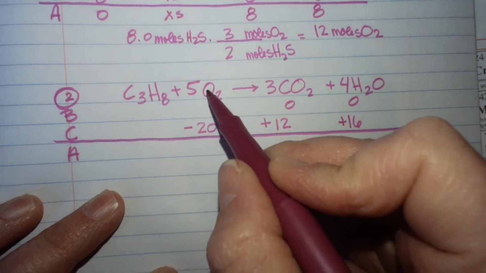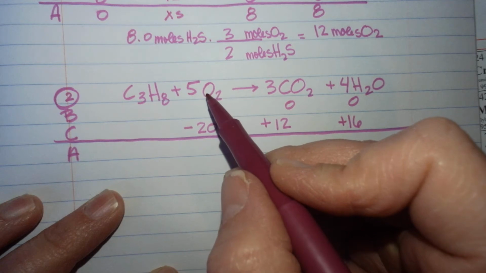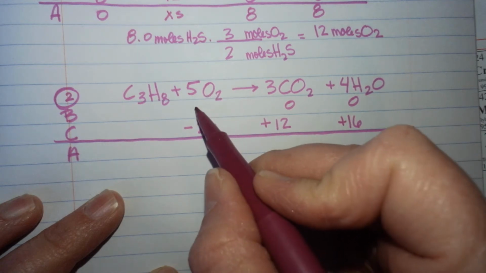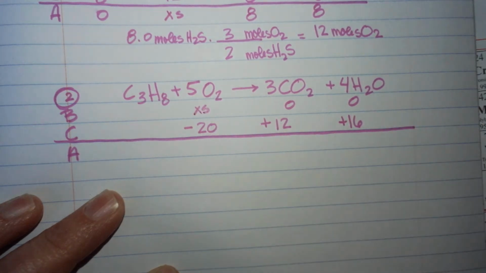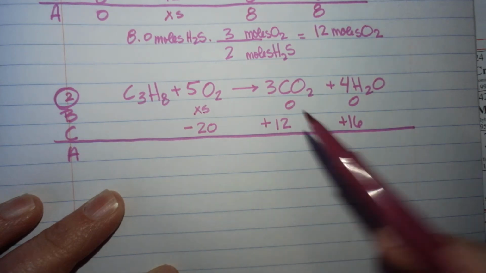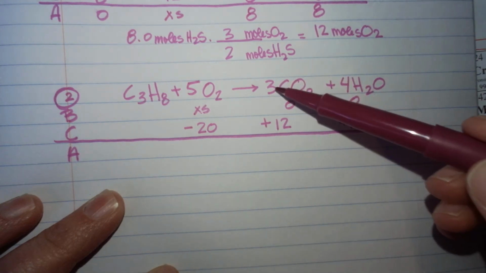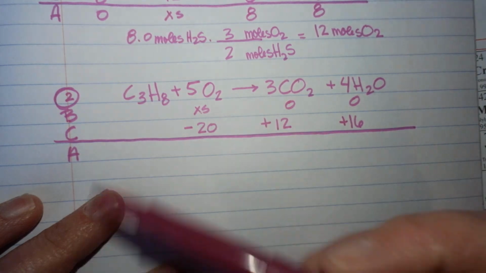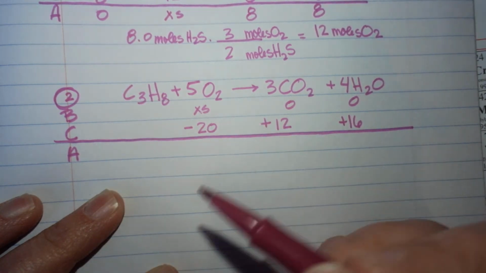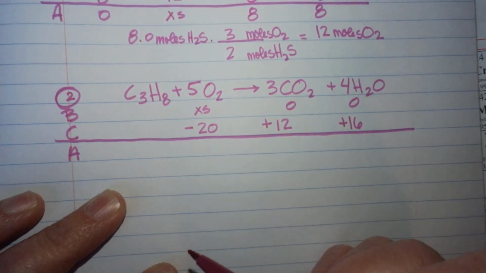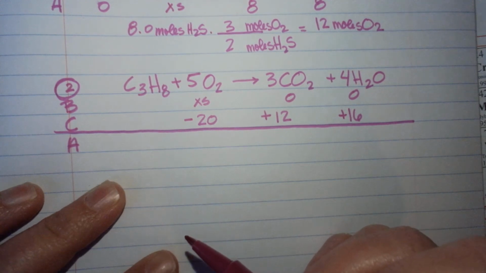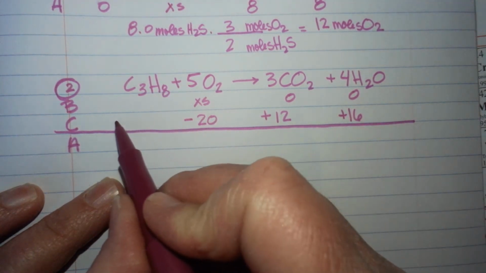And if we look at oxygen, it says in the problem it was in air, so oxygen was in excess. Alright, so we did 4 times 4 is 16, 3 times 4 is 12, 5 times 4 is 20, 1 times 4 is... Oh, come on now, 1 times 4 is 4.